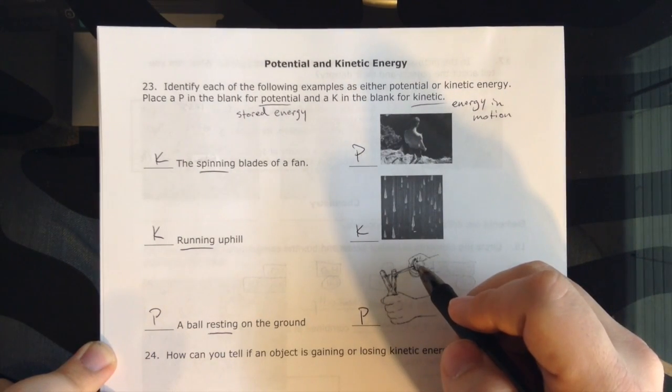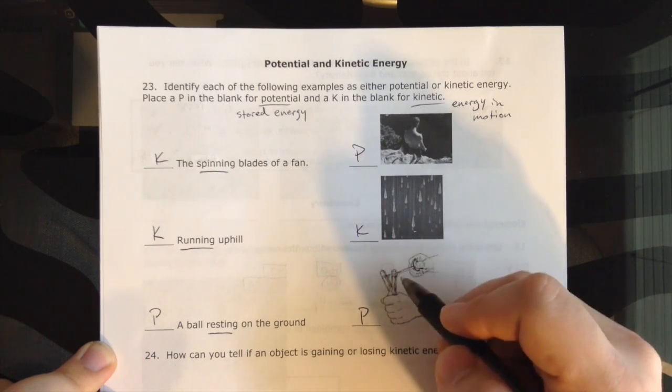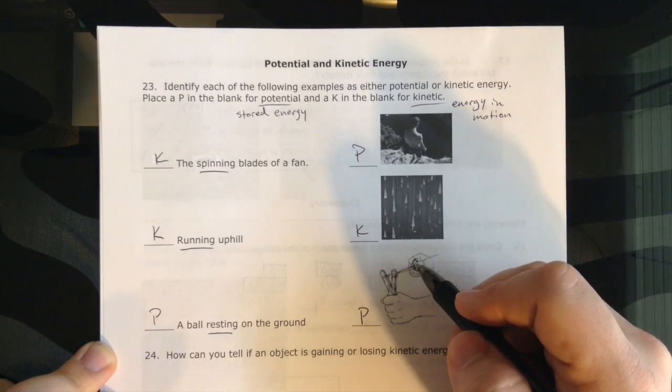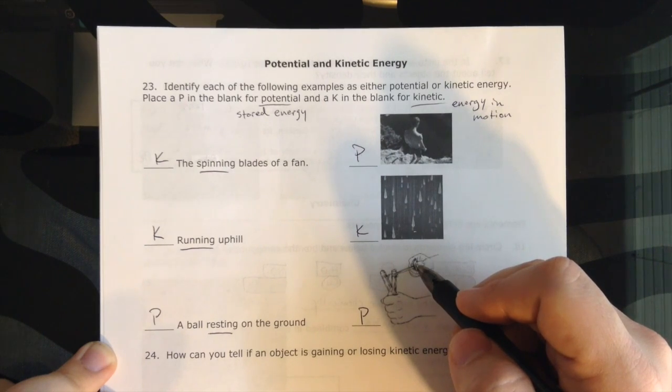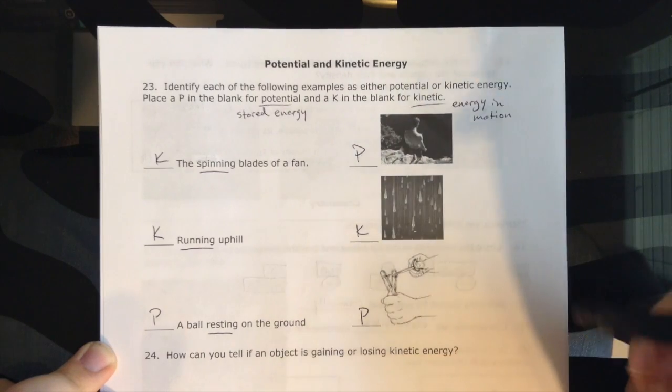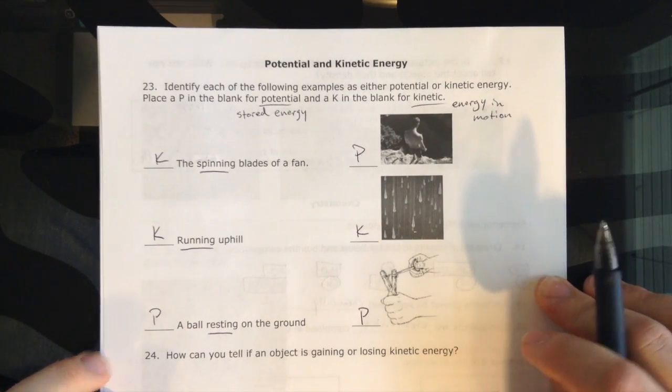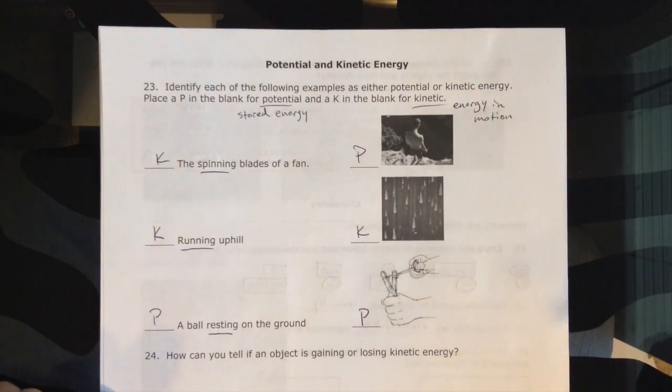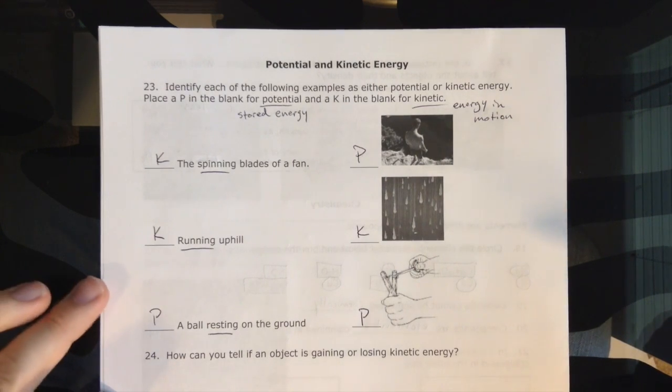That's potential because that elasticity right there is making the object want to go forward, but it hasn't started moving yet. So it's potential.